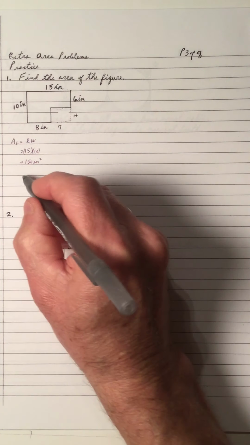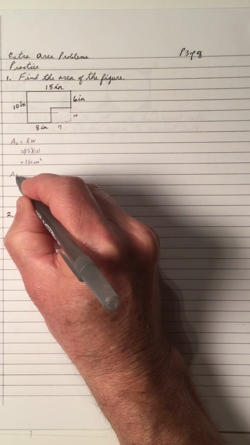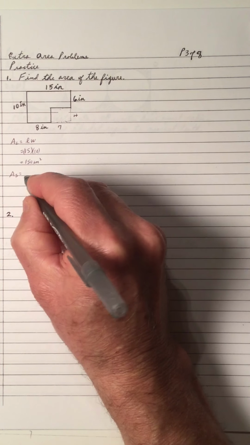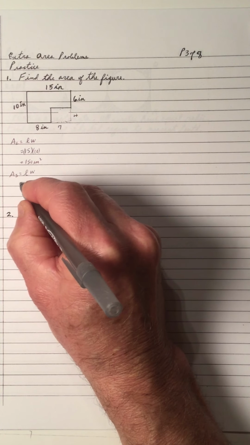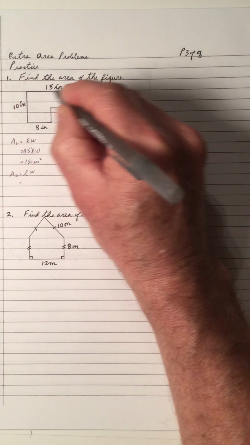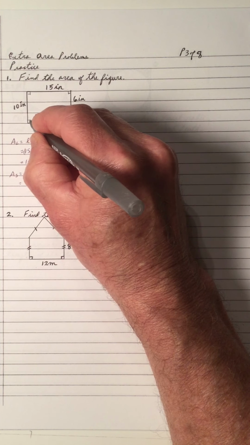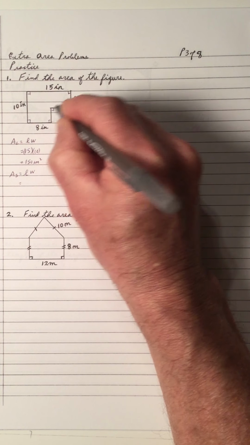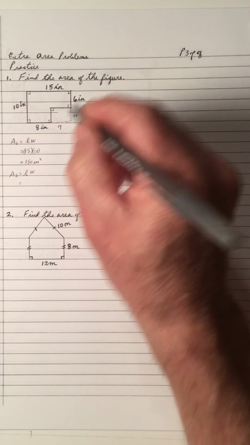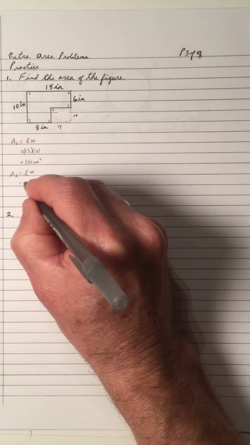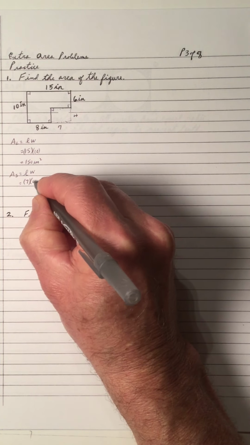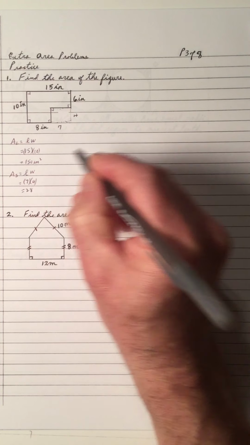And the small area, I'm going to say S for small, is length times width. Again, it's a rectangle. This is meant to be a rectangular shape, all right angles in all the corners. Sometimes this is understood. And length is 7. The width is 4, so that's 28.